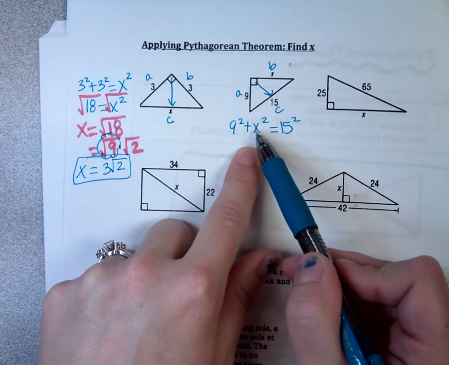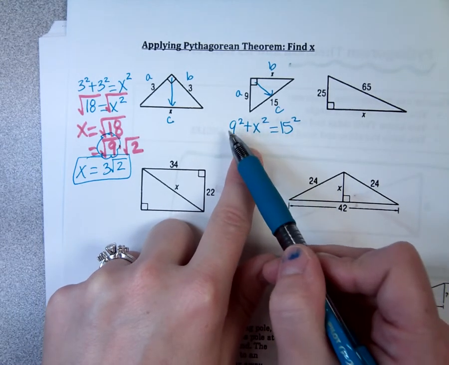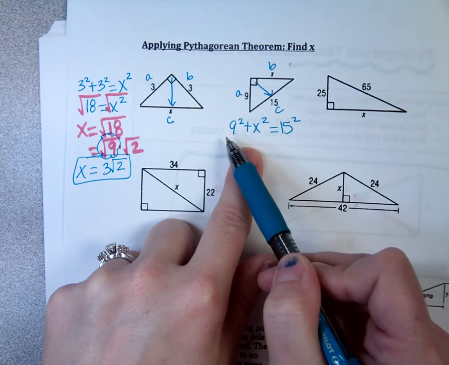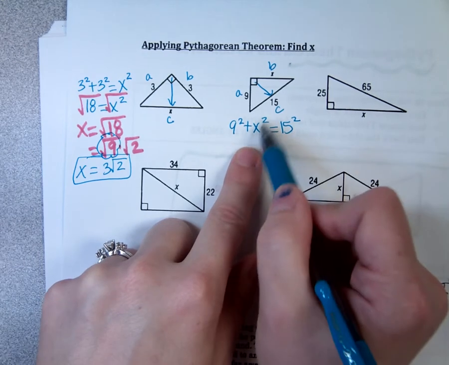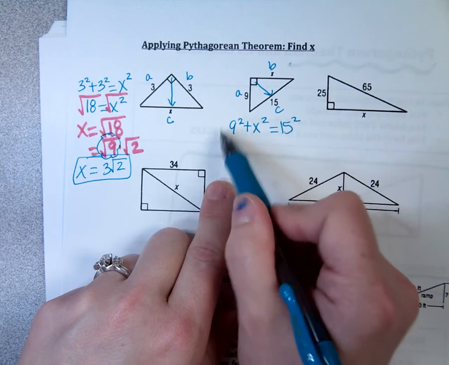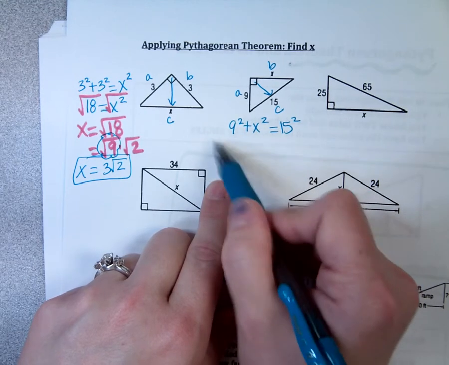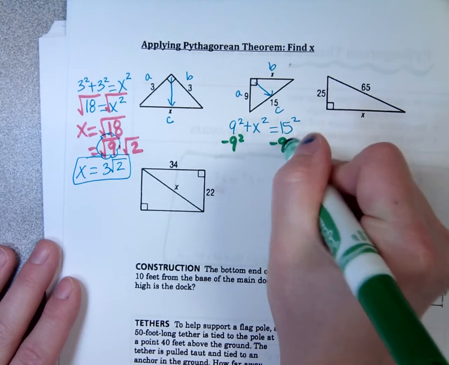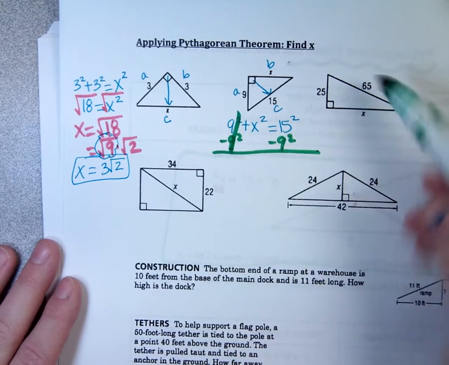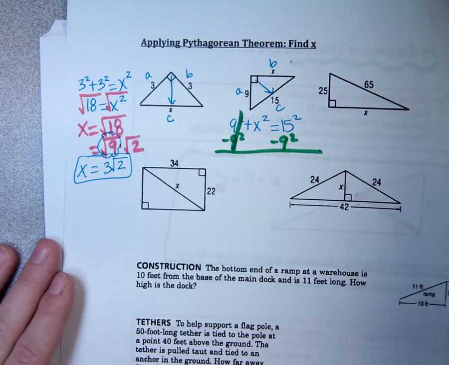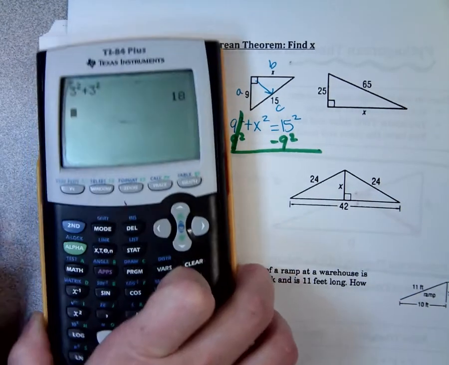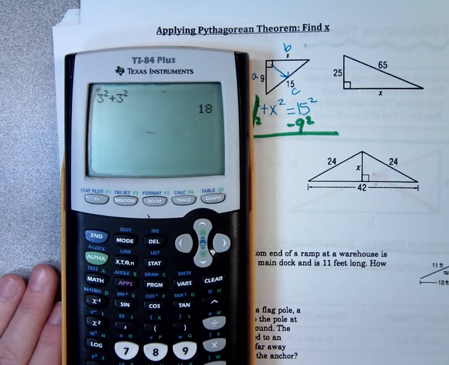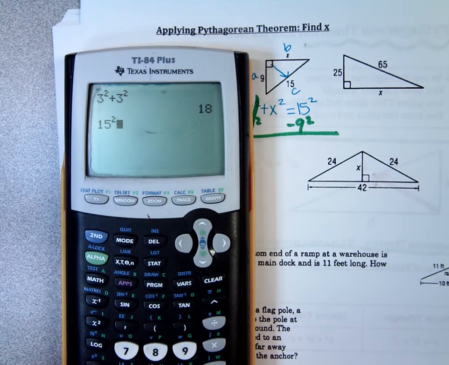Does everybody agree if I want to get x by itself, I'm going to have to move this 9 squared? You don't agree? Okay, well, I will. If I want to get x squared by itself, I've got to get this to go away, and because it's a positive 9 squared, how would I get rid of it? So in my calculator, I am going to put in, because that just goes away, 15 squared minus 9 squared. And I'm not saying you have to do it that way. I just want to show you a way with the calculator to make it easier. So in the calculator, I'm just going to go 15 squared minus 9 squared, and that gives me 144.